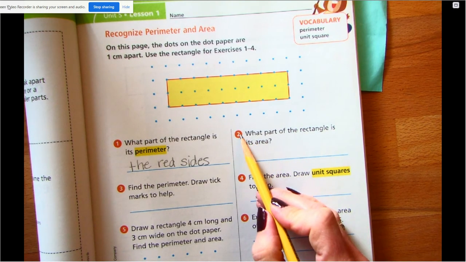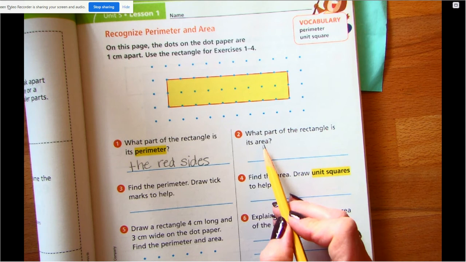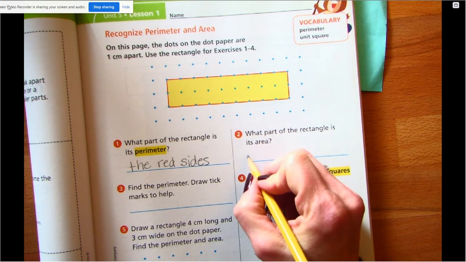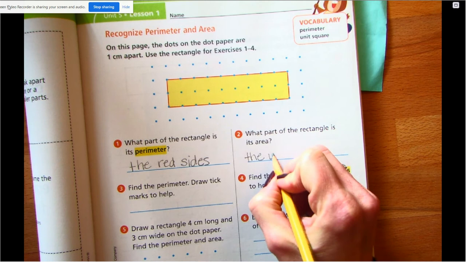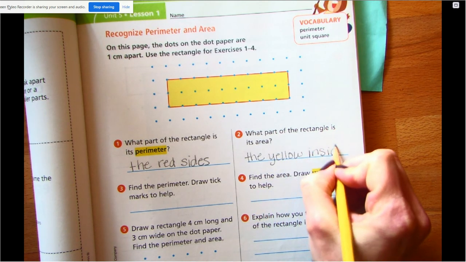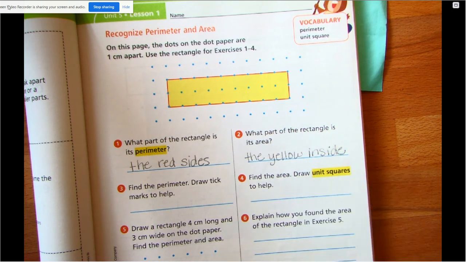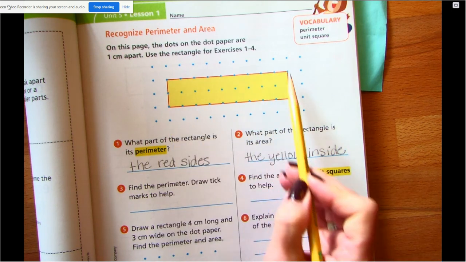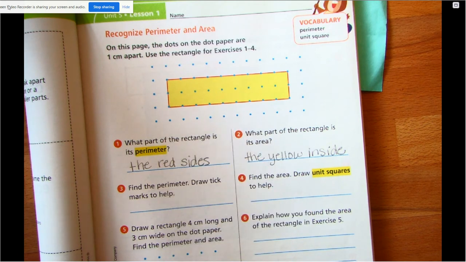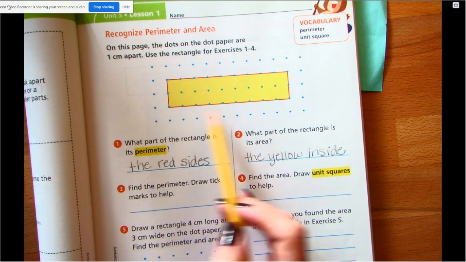Okay, number 2, which is right across, says what part of the rectangle is its area? So remember, area is on the inside. So that would be the yellow inside. Okay, so perimeter is around the outside. Area is on the inside. Okay, so let's find the perimeter and the area of this particular shape.